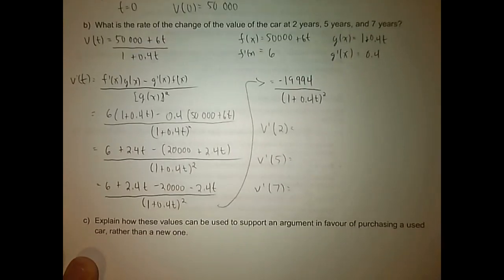There's a part here that says, how can these values be used to support the argument that sometimes purchasing a used car is better than a new one? Well, we're going to see that when you buy a new car, the value, or the rate of change of the value, decreases. So the car is going to be worth way less than when you bought it. So you can write that down if you want to. Maybe we'll talk about that in class, or I'll go over it quickly in class.